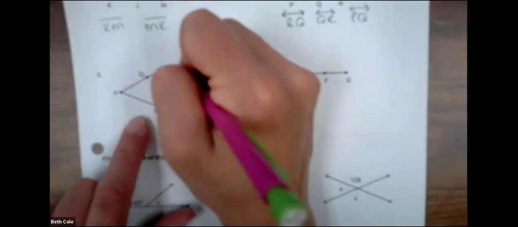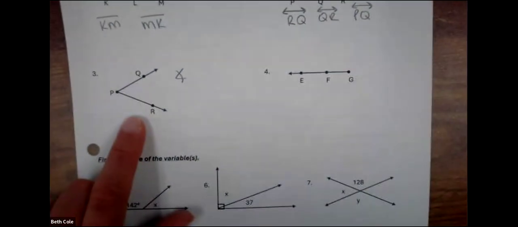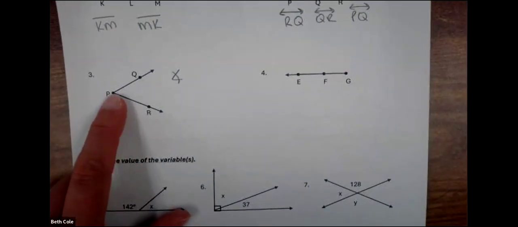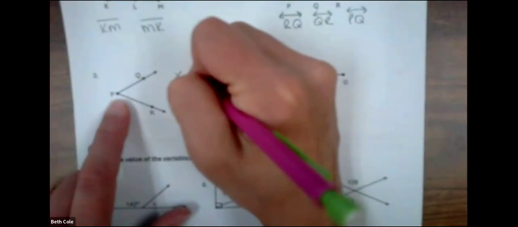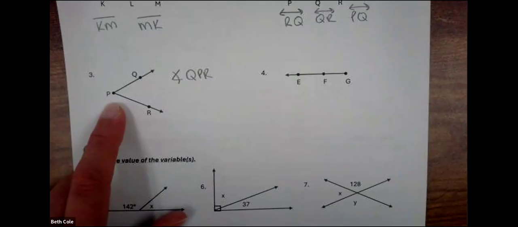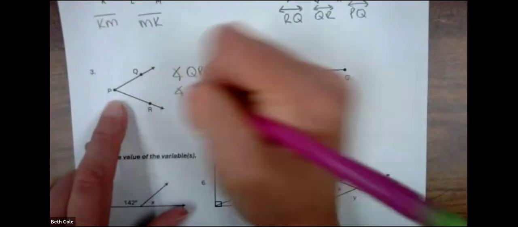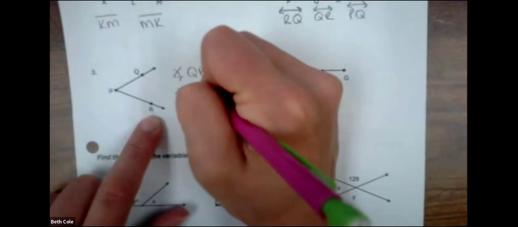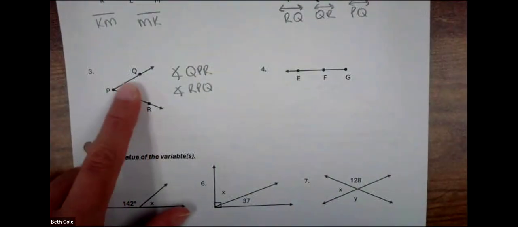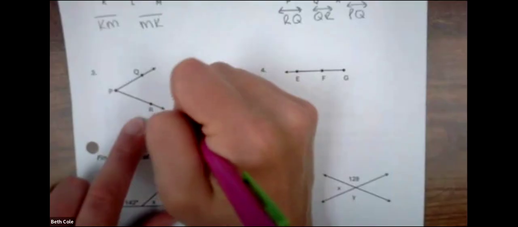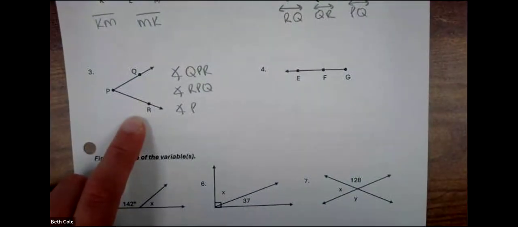All right, here's an angle. You want to put the vertex in the middle. So we could call it angle QPR. Or what else? Angle what? Yep, RPQ. Or, since it's only one angle and nothing else is attached, you could just call it angle P. You can just call it by the vertex.